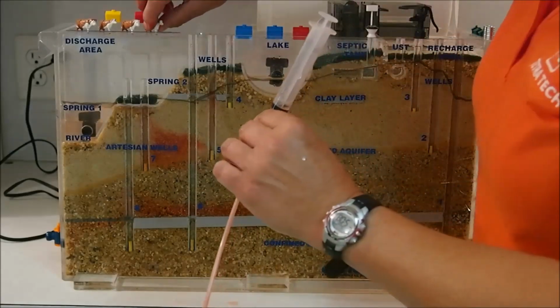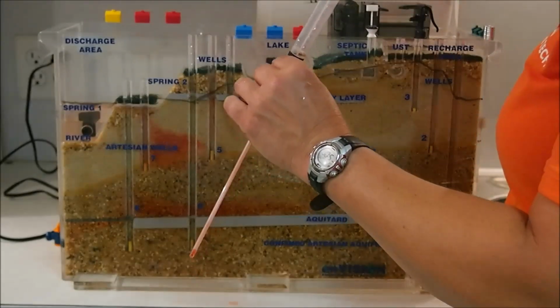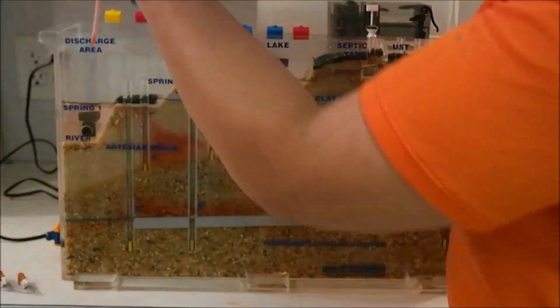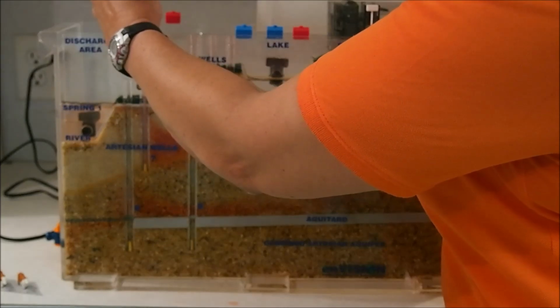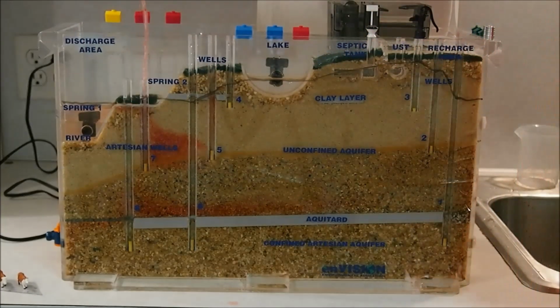See if I move my little cows here. Well, look at that well.